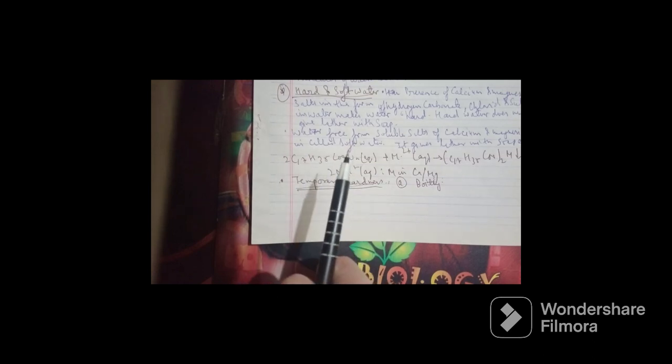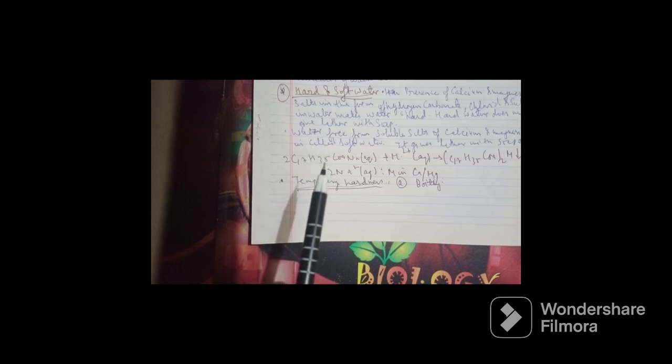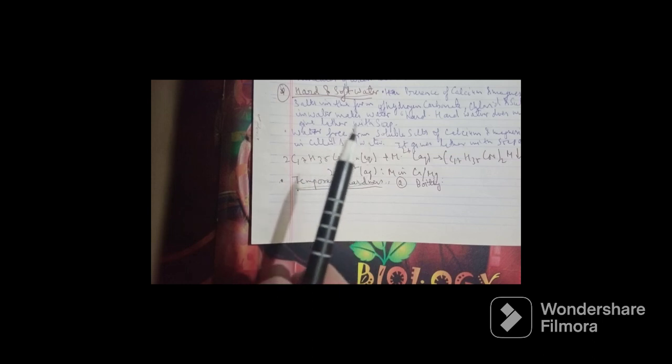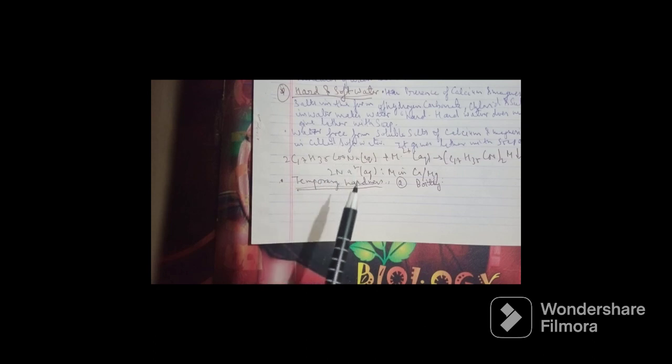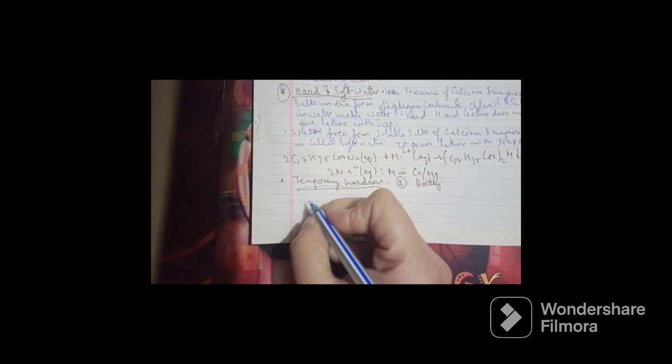During boiling, the soluble Mg(HCO3)2 is converted into insoluble Mg(OH)2 and Ca(HCO3)2 changes into insoluble CaCO3. It is because of the high solubility product of Mg(OH)2 as compared to that of MgCO3 that Mg(OH)2 is precipitated, and this precipitate can be removed by filtration. Thus the water obtained will be soft water.